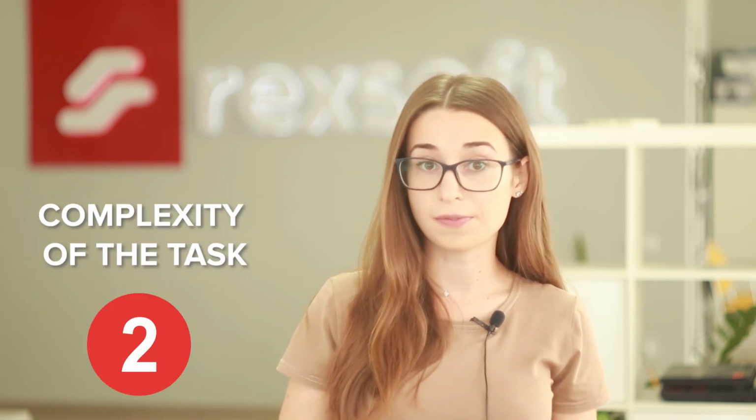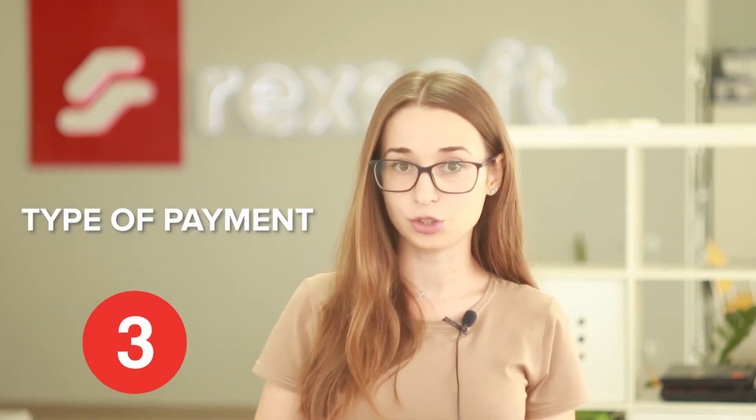The complexity of the task. Agree. The development of a full-fledged custom CRM for a real estate agency or a simple mobile task planner differ in both time and labor intensity. The type of payment that you chose when concluding an agreement with the developer agency. Payment can be fixed for the entire project, hourly, daily.